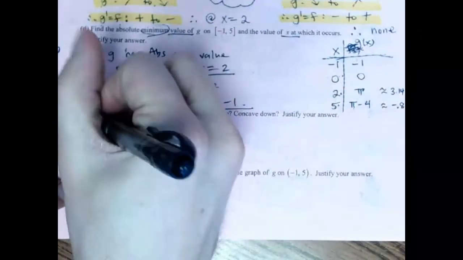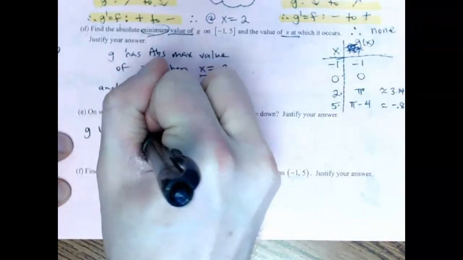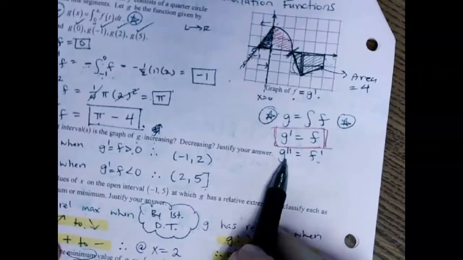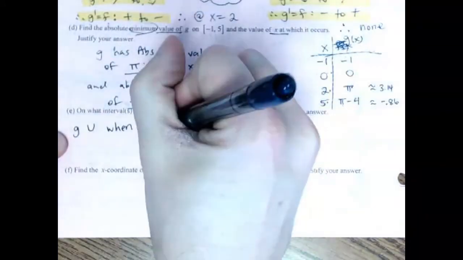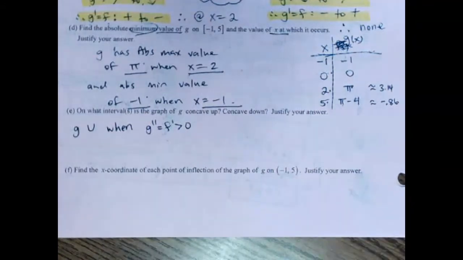If I want G to be concave up, that would happen when G double prime is positive. Now, G double prime is f prime, the slope of f. Again, you don't have to write this if it's already up above on your page somewhere else.